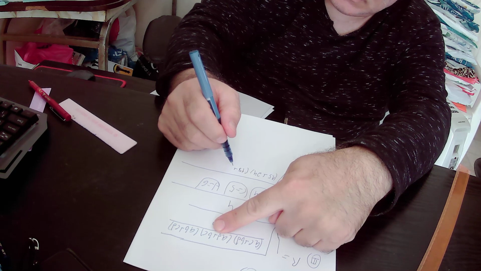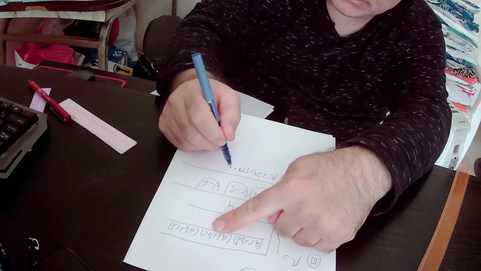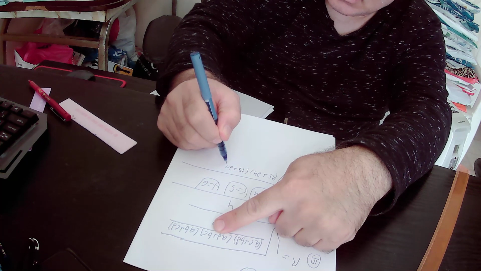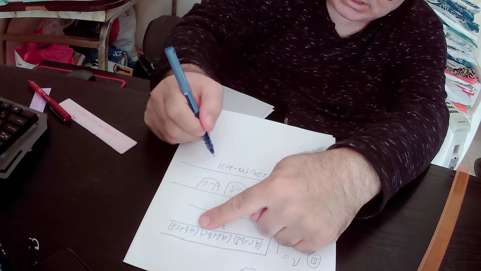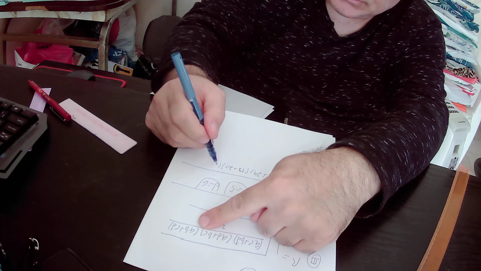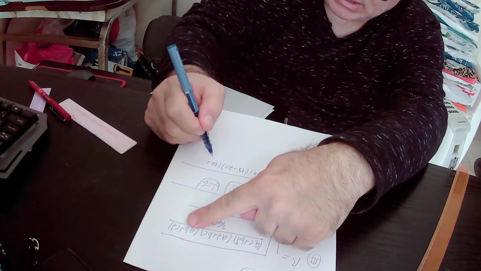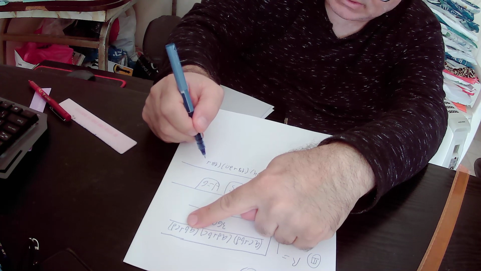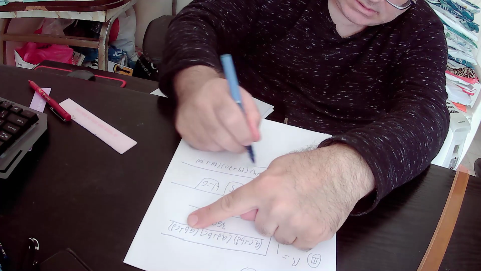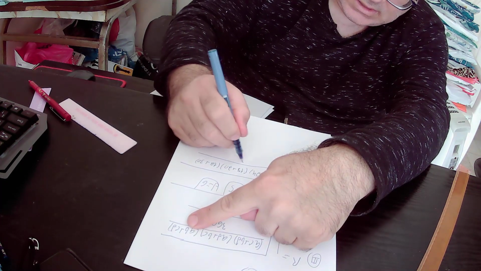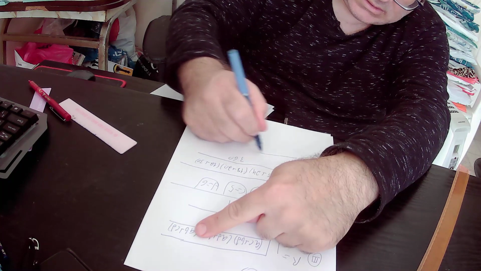B is 4, C is 5, so 4 times 5 is 20, times AB. A is 3, B is 4, 3 times 4 is 12, plus CD. C is 5, D is 6, 5 times 6 is 30, and all divided by 360 divided by 4.